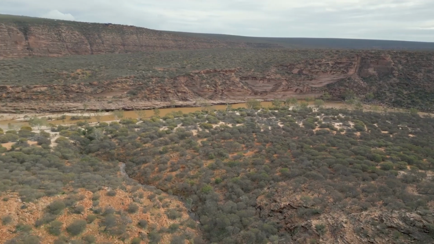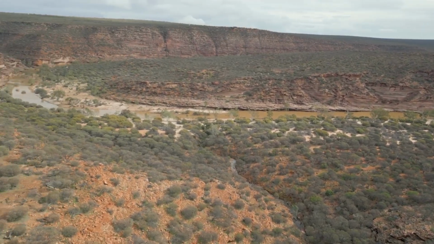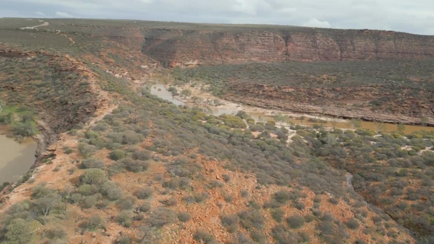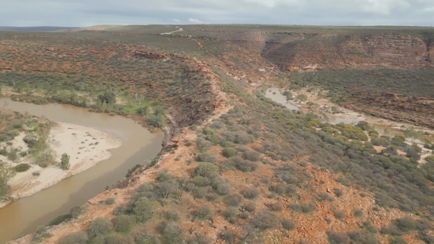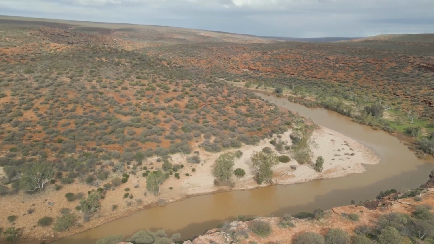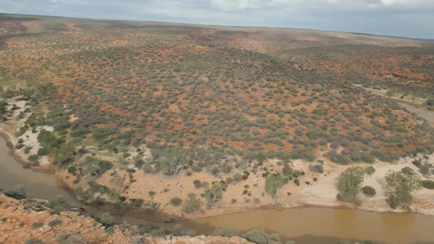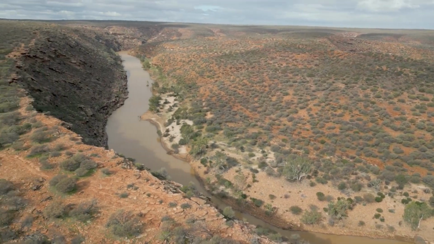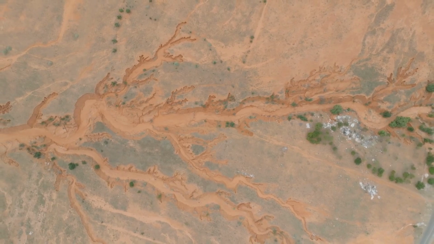Where the land flattens out, the river slows down. The gradient is gentle. The river spreads out and the channels become wider. The water meanders, creating loops and bends. Here the river deposits the sediment it carries, building up rich soils on its banks.